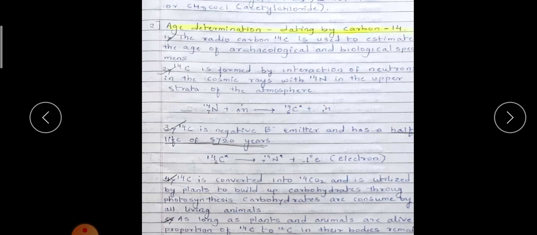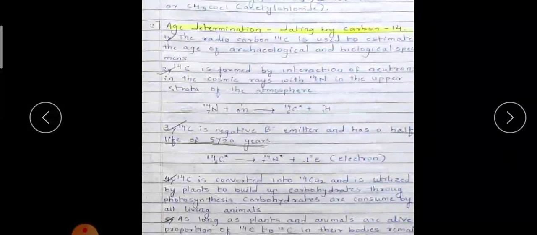By the reaction of the neutrons in the cosmic rays with the 14N in the upper strata of the atmosphere, means in the nitrogen atmosphere. This reaction occurs, and it will give you the formation of the radioisotope 14C.